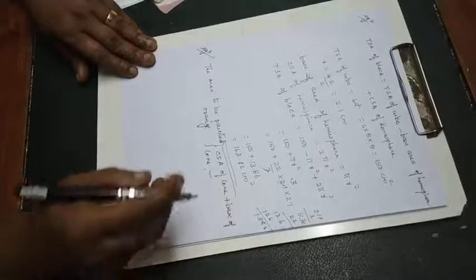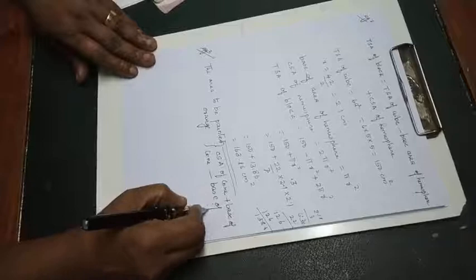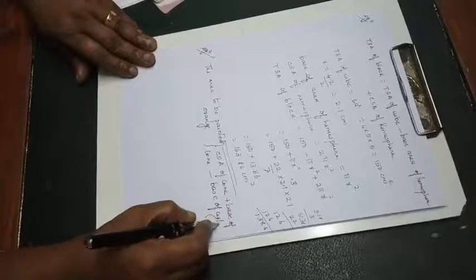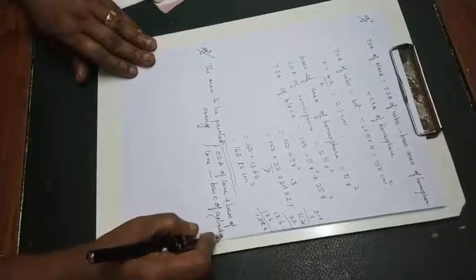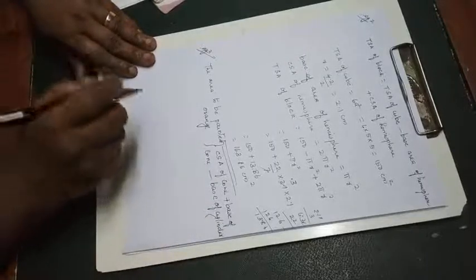From that, subtract the base area of the cylinder. To find out the curved surface area, what is the curved surface area of a cone?